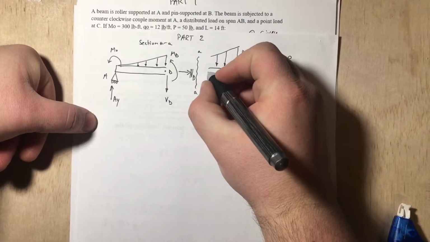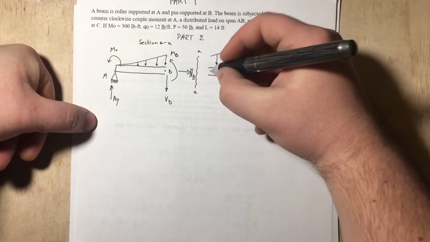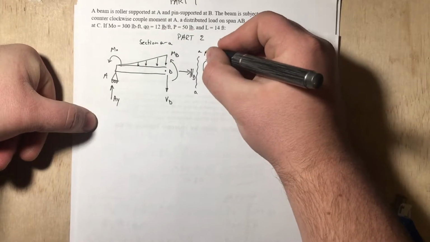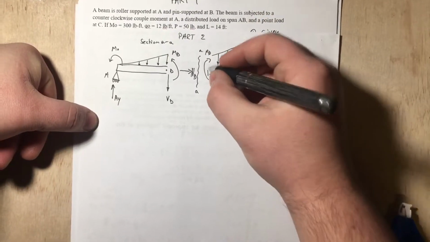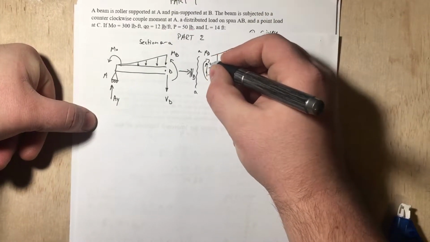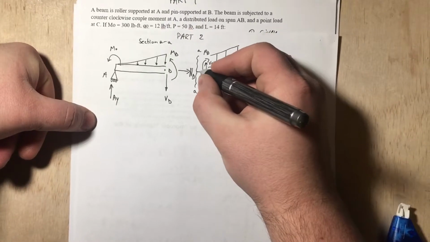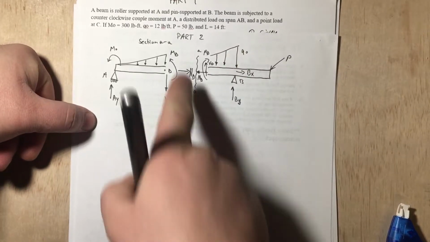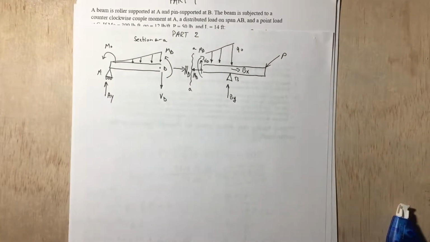And on the other side is going to be exactly the same but the opposite directions. So we have a clockwise moment MD, we have a shear VD going positive, and then we have ND opposing the ND on the other side.